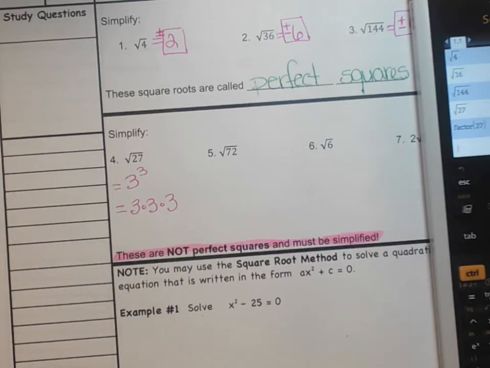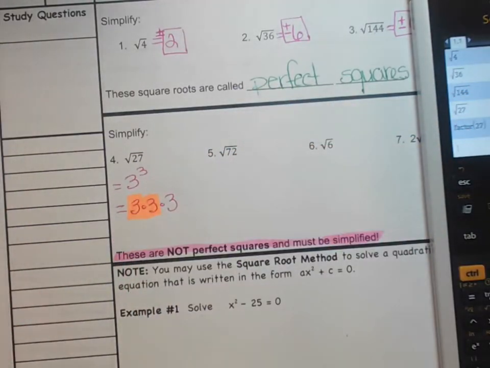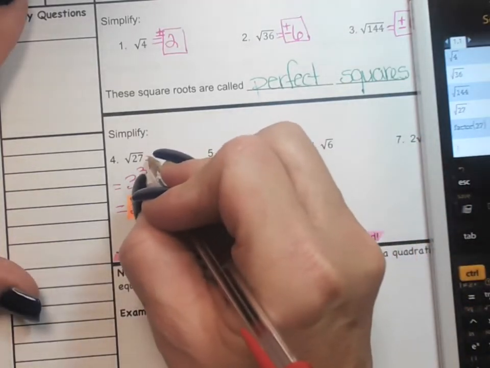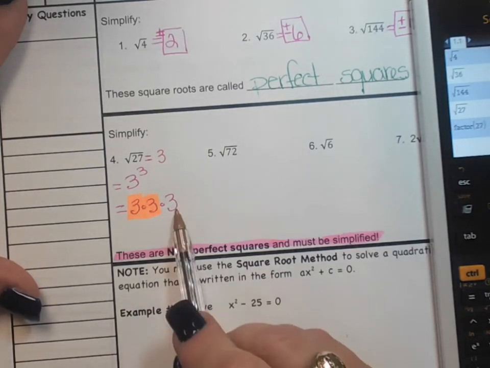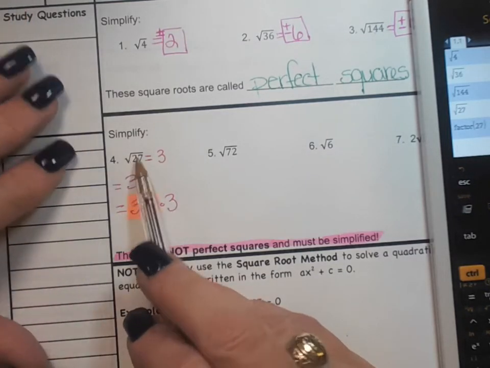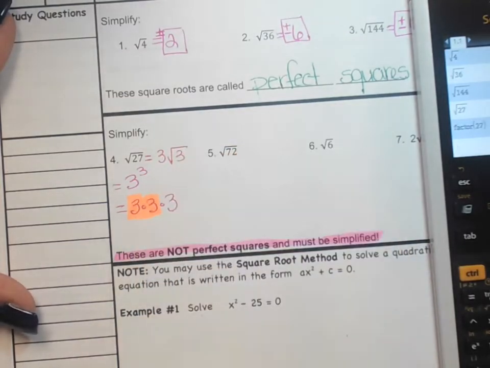So what we're going to do when we're doing squares and square roots is we look for a pair. And if you look at this, we have one pair of 3s. The pair gets to come outside of the radical sign, so I write the 3. This 3 that doesn't have a partner has to stay inside what I call the little house. So the 3 here has to stay inside.